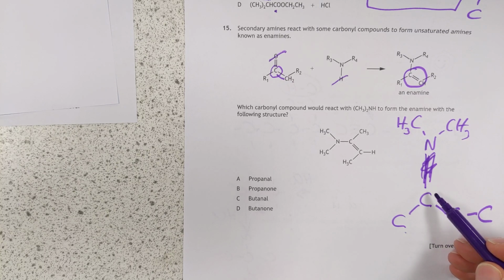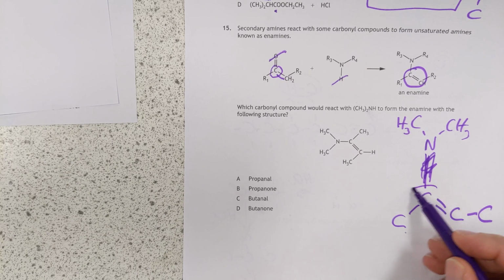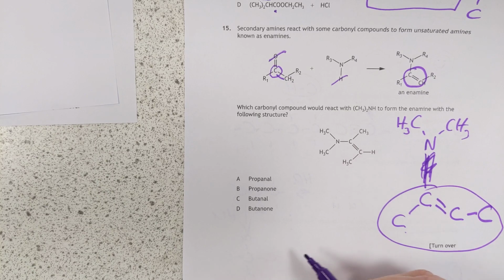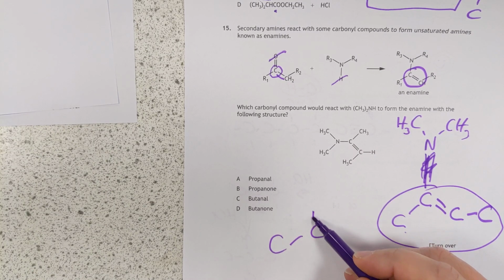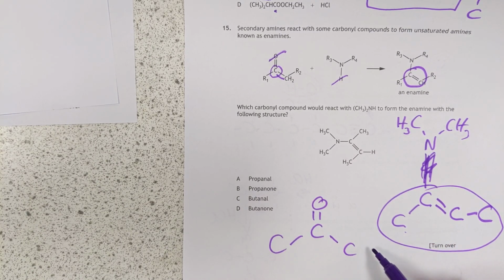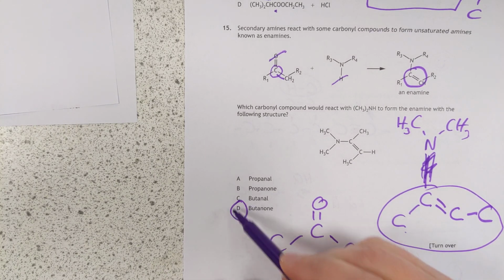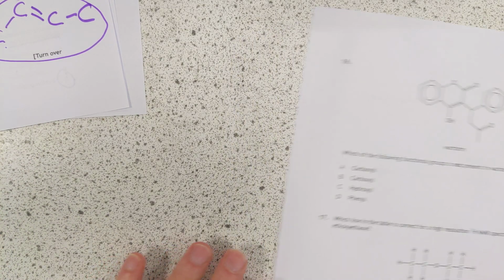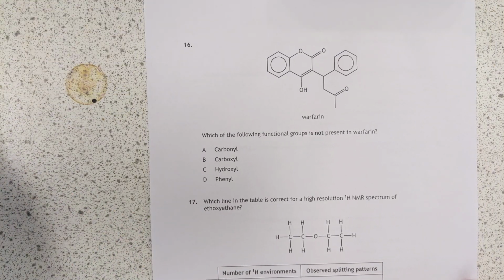So we take this compound here and rebuild it in its previous form before it reacted. That would be butanone. I'm going to go with D. That's a tricky problem-solving one, that one, because we've never heard of enamines. That's okay. That's what problem-solving is all about.